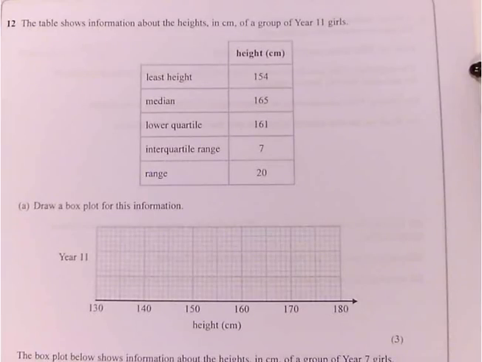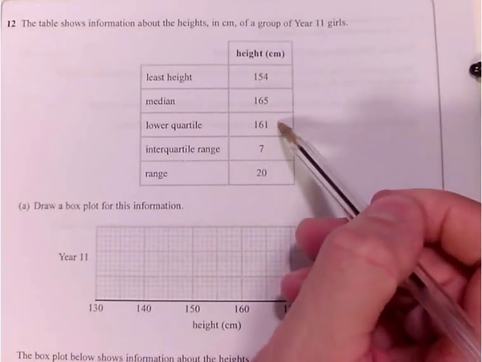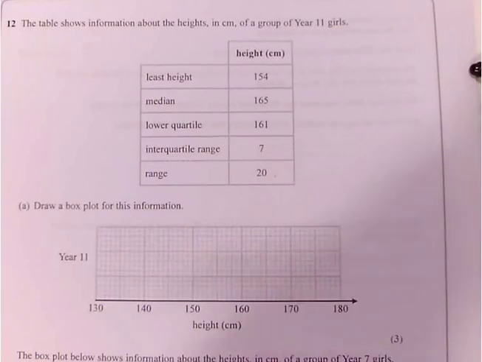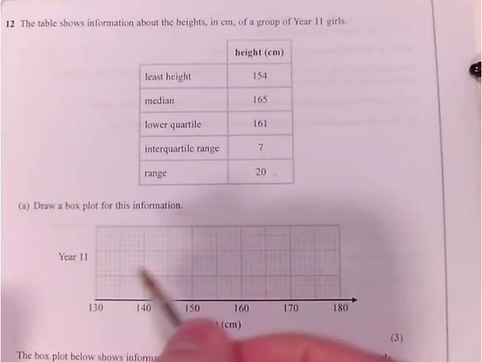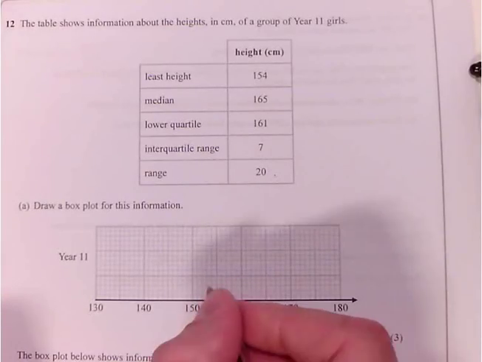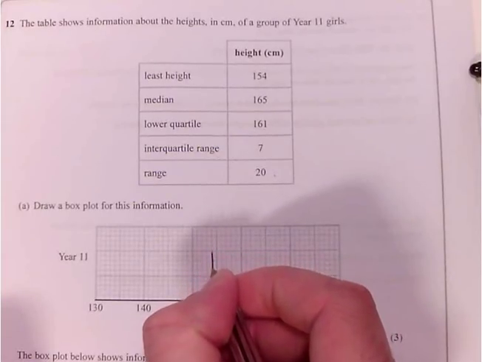Table shows information about heights in centimetres of a group of Year 11 girls. Least height 154, median 165, lower quartile 161, interquartile range 7, range 20. Now it's important to remember that your least height, that's going to be your smallest one, so I'm going to count up here, just checking it goes up in tens, so 154 would be here. That would be my 154.